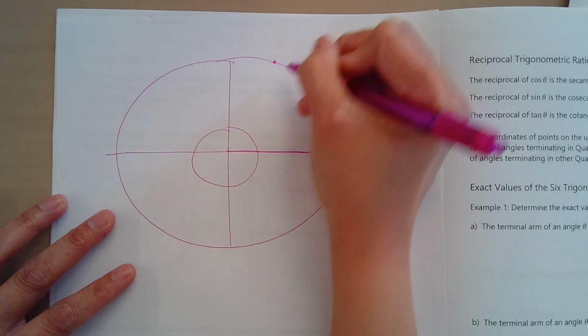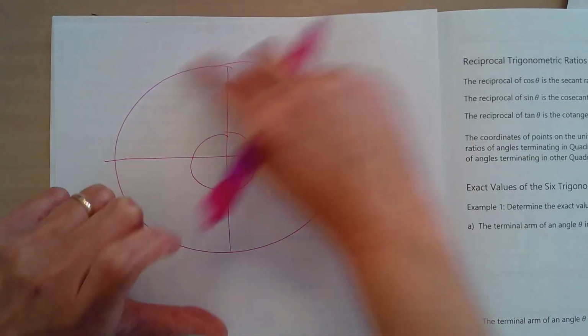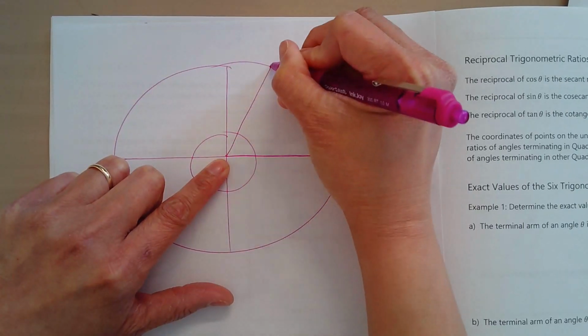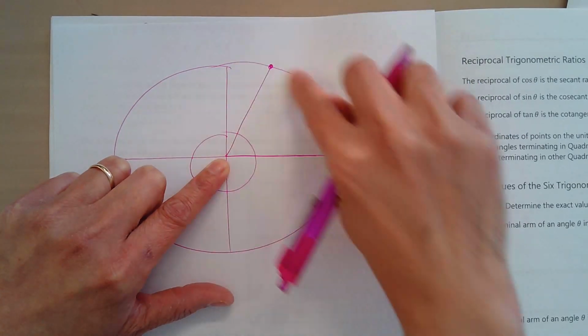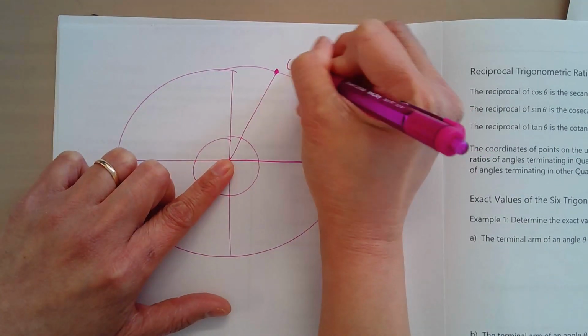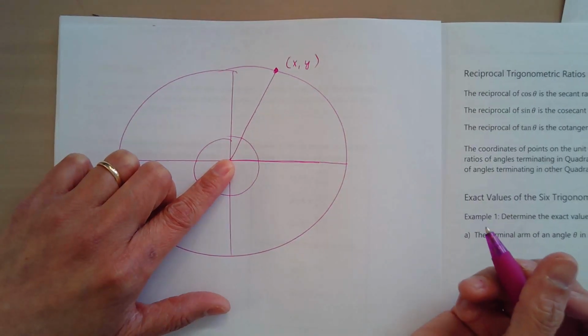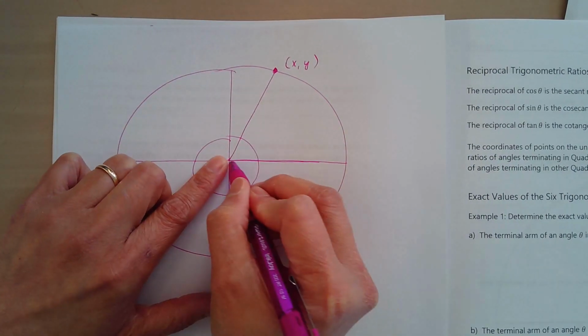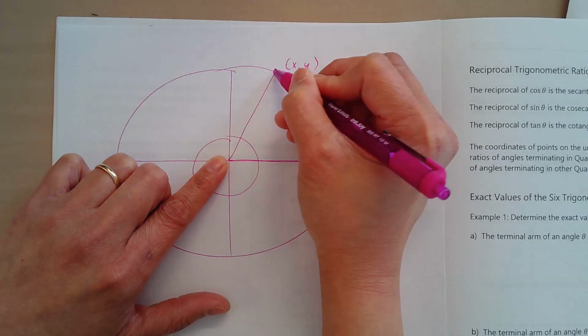Now let's talk about this big circle first. In this circle, you can have a point x, y, right there. So what is this point in here?